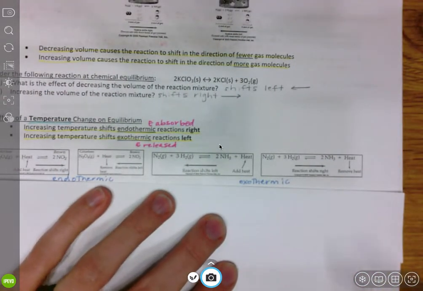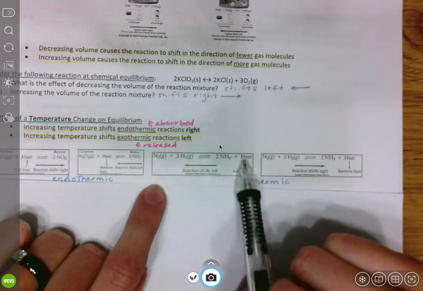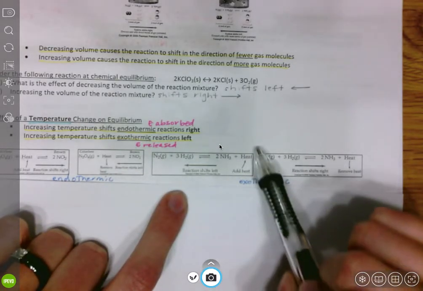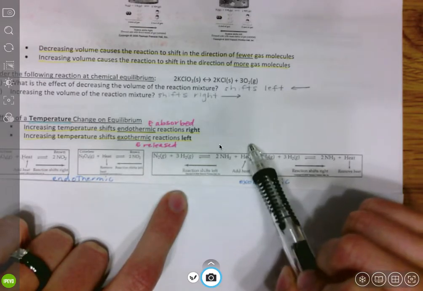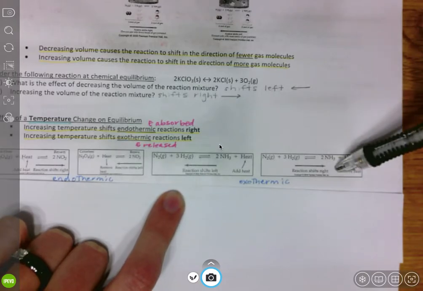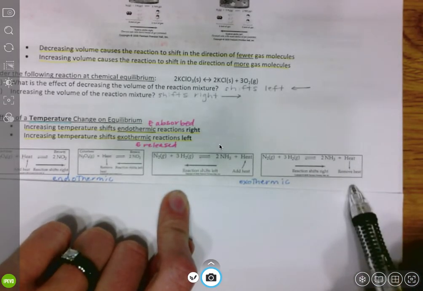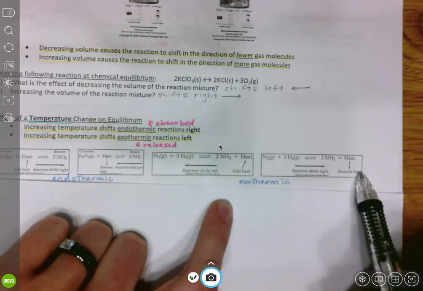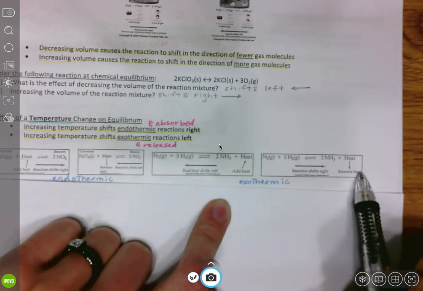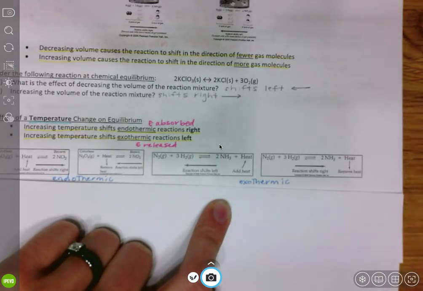For exothermic reactions, we're releasing heat. So if we are adding heat on this side, we get that reaction to occur over here. But for exothermic, if we're removing heat, we are shifting to the right because we have more heat, I guess, that we can make.